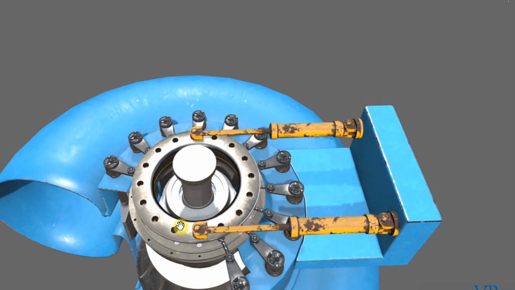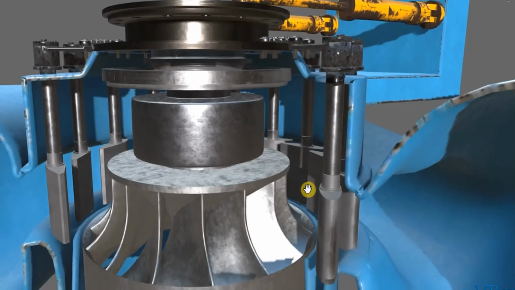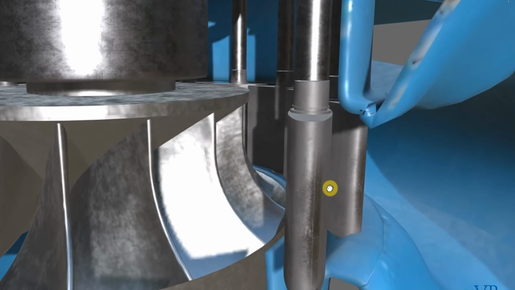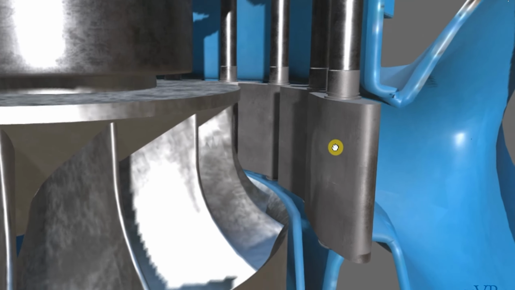When they do this, they're actually going to turn this entire assembly here, and that is going to rotate the position of all of the wicket gate paddles. So all of these pieces here are going to rotate anywhere between 0 to 90 degrees.